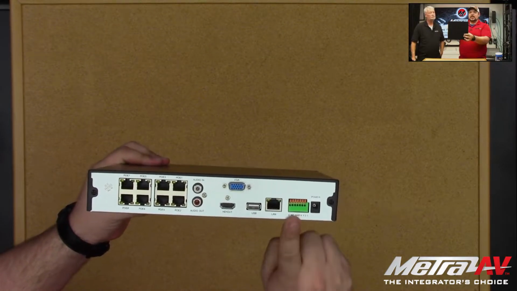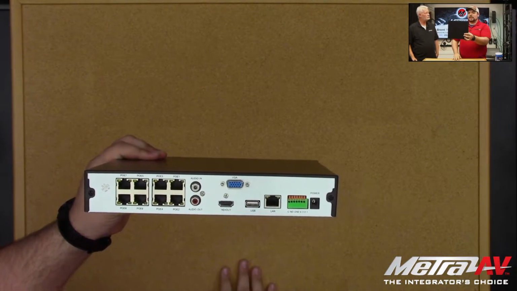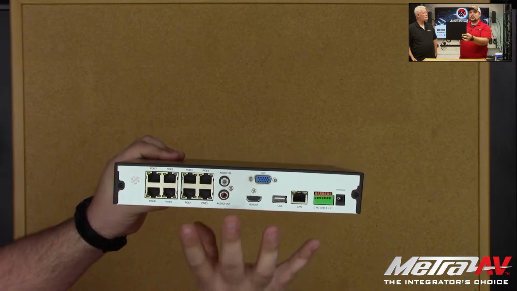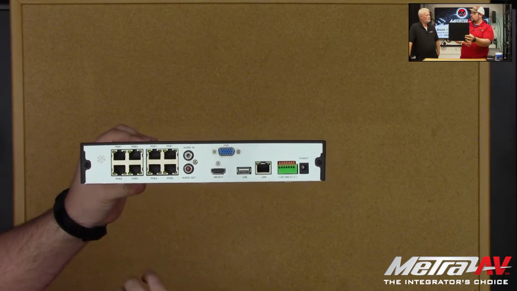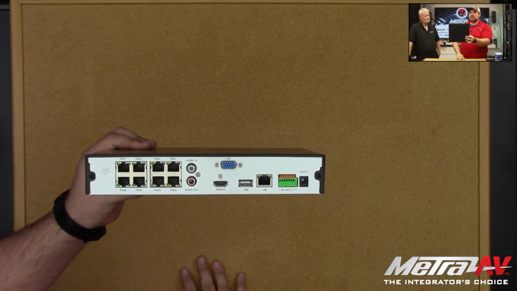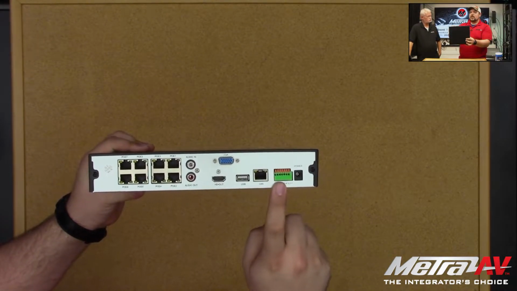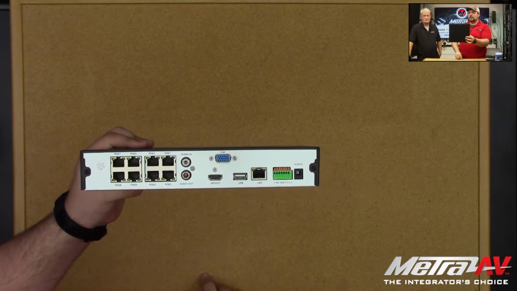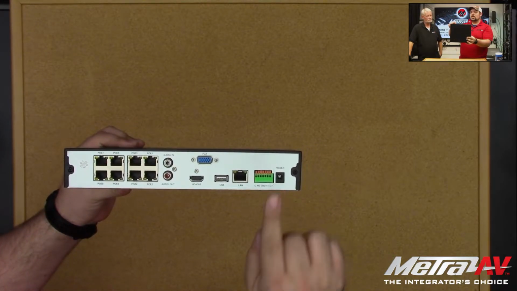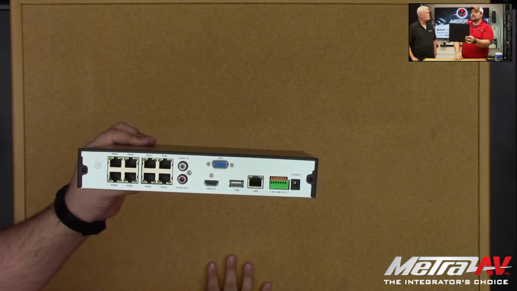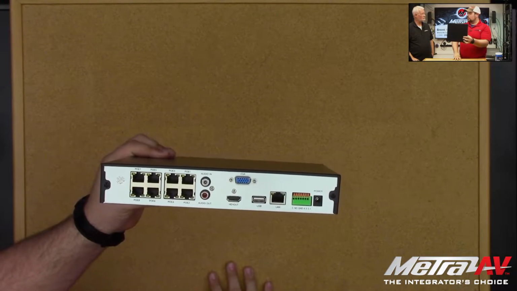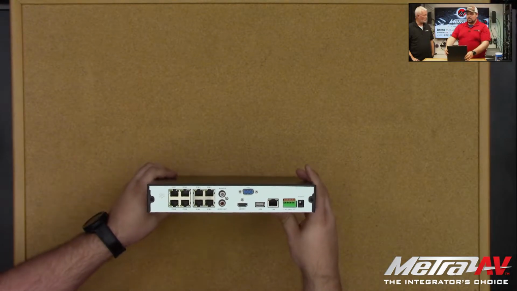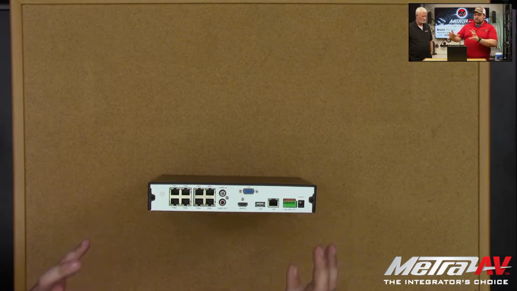Next to that, we have our LAN port. That is for connecting this to the network, so you can see it on the local network, or you can also view it remotely through our app. Next to that, we have some I/O, which is actually the focus of today's video, which we'll come back to in just a second, because the last and one of the most important things is our power connection. You have to have power for any of the other stuff to work. It does come with a power supply included in the box.